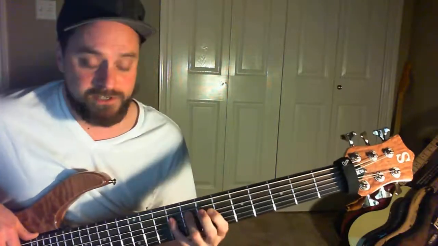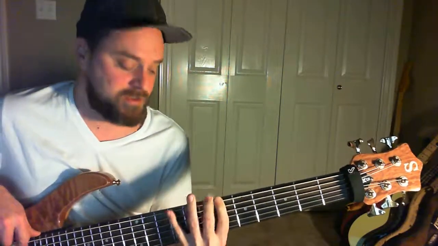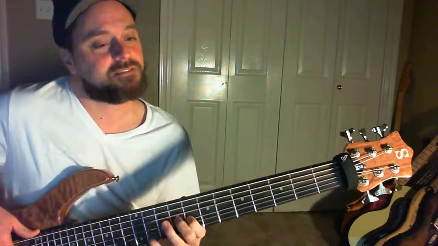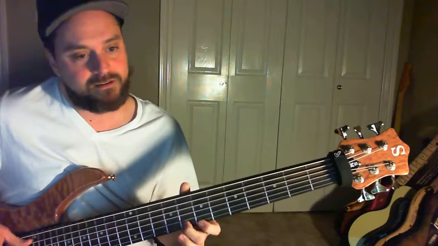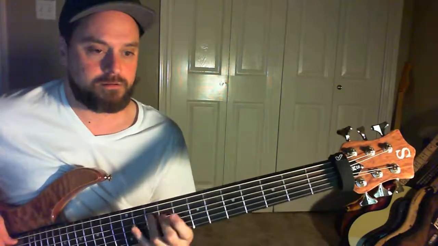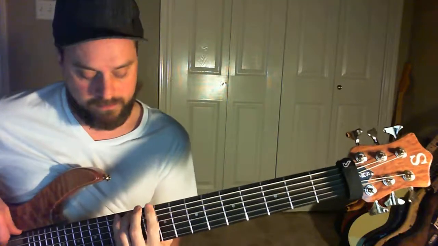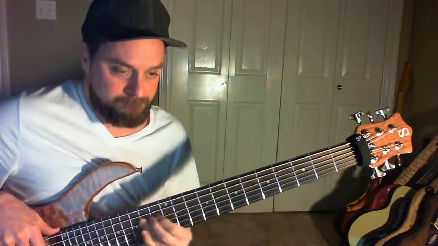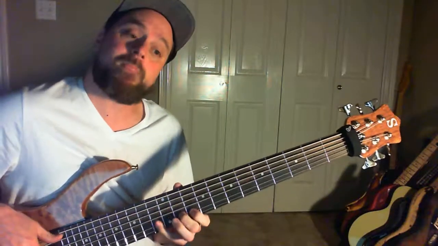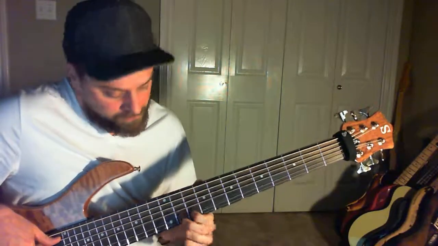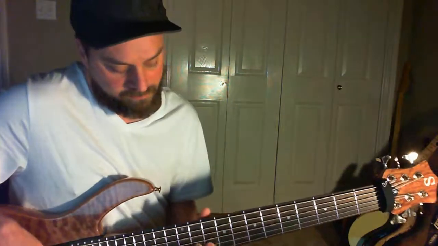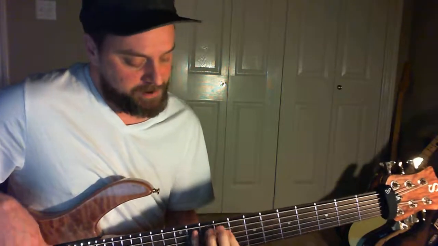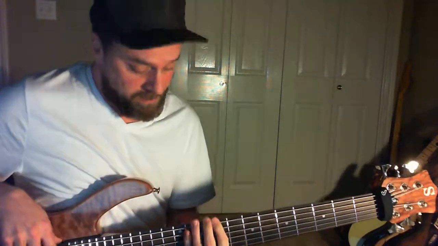So there's D sharp minor. I'm going down to Ionian, move up to Dorian. I'm still in D sharp minor. Phrygian. And then you start to see the places where that pattern repeats, moving left to right.